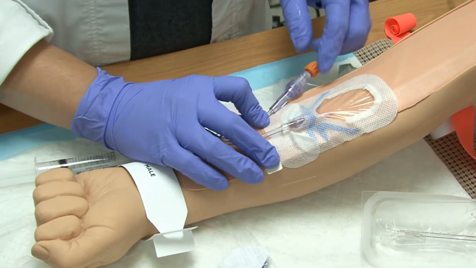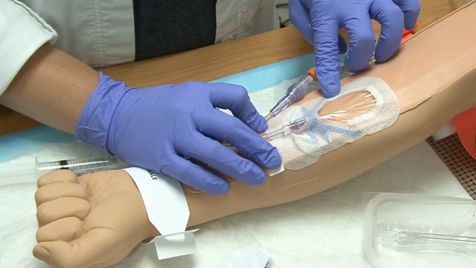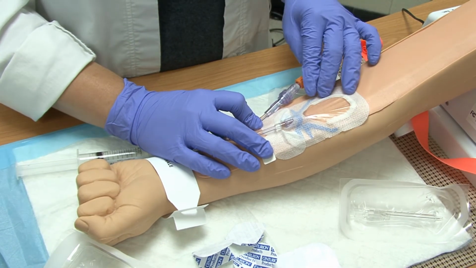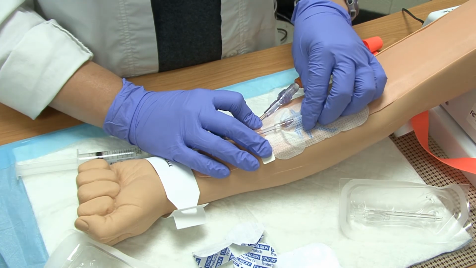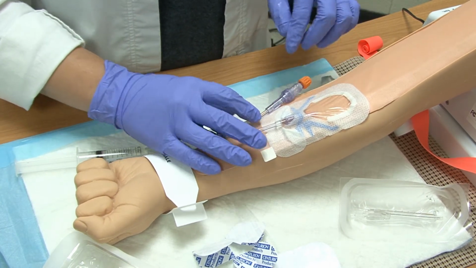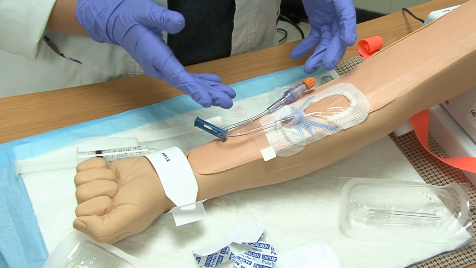Now, in some agencies, before you put on the actual securement device, they may have some type of skin protectant that you might put on underneath the skin. But always remember, until you get this covered, you do not want to be touching the site in here because you could contaminate the site and cause your patient infection.